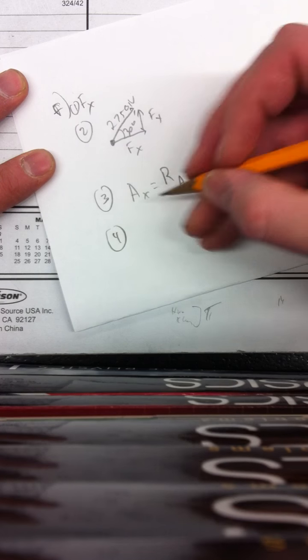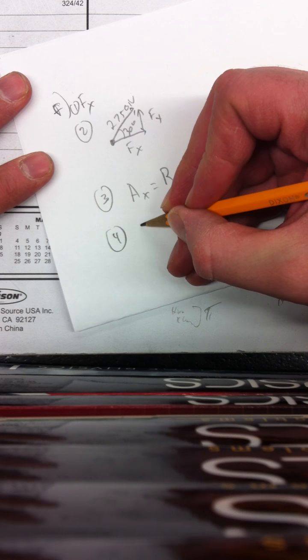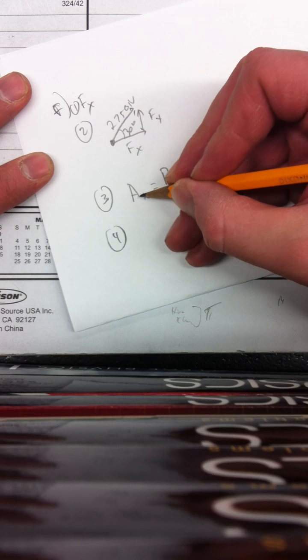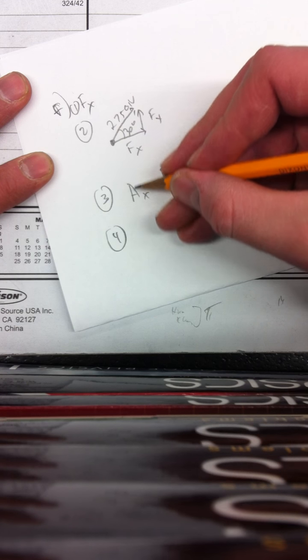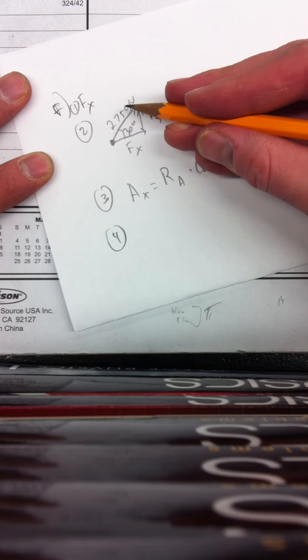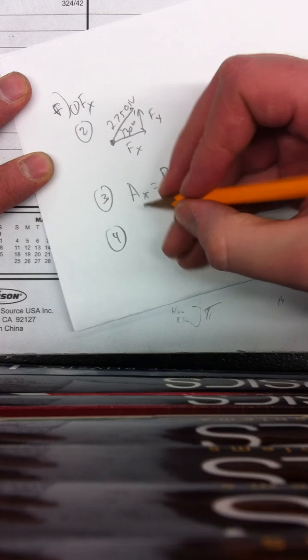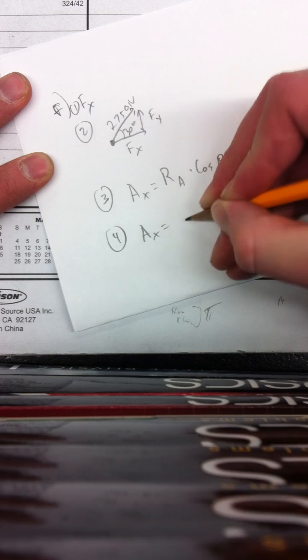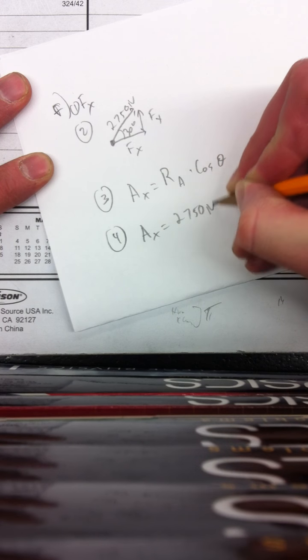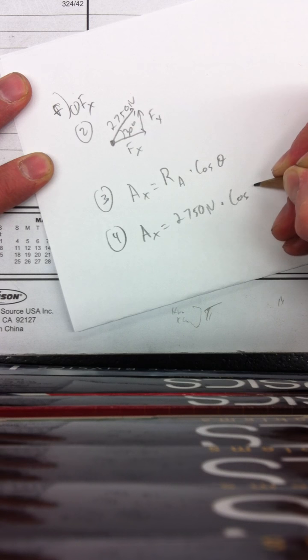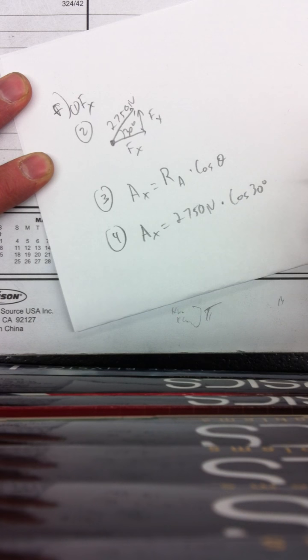Step 4, the Ax, or in this case, Fx. A stands for any, so this Fx goes here, and the resultant is this hypotenuse up here. I'm going to do Ax equals 2,750 newtons multiplied by cosine 30 degrees.